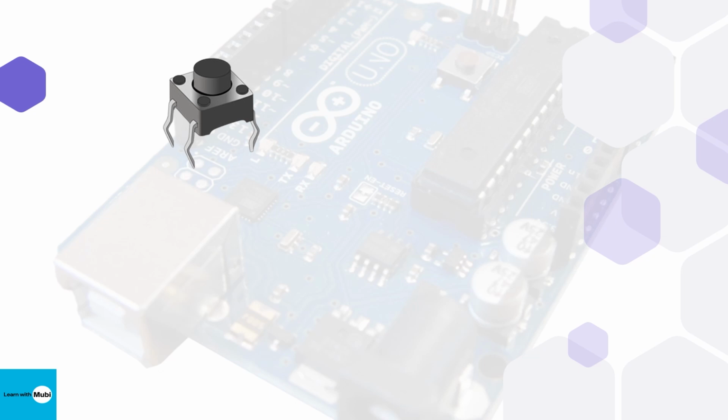A push button is a simple mechanical switch that is used to temporarily make or break a connection in an electric circuit when pressed. It's one of the most common input devices used in electronics and embedded systems for user interaction.